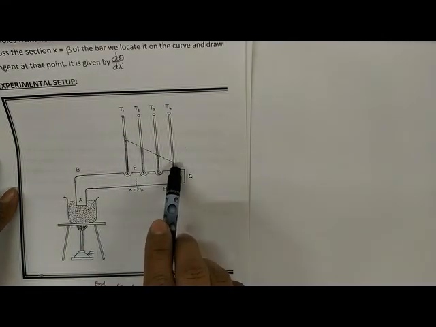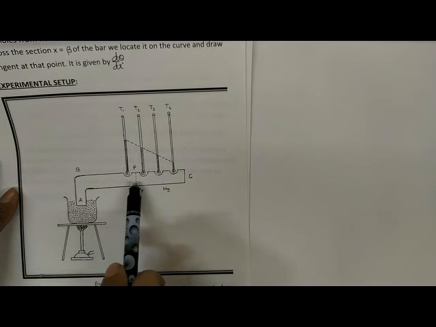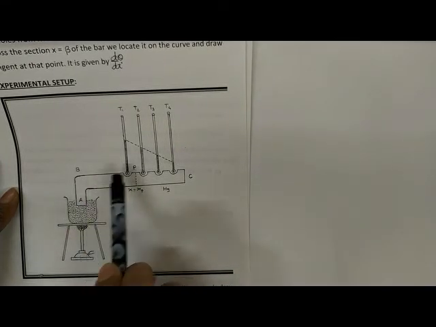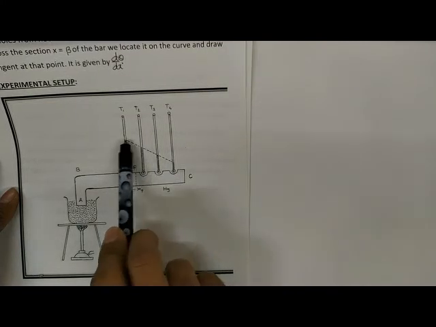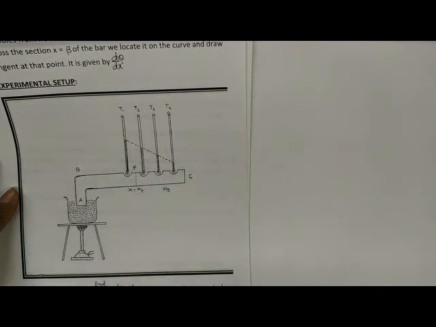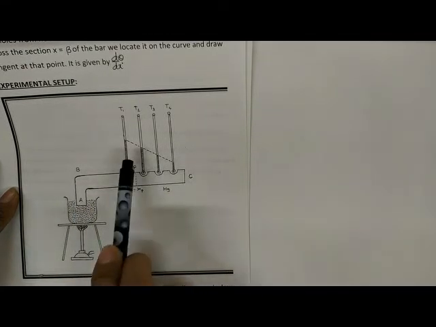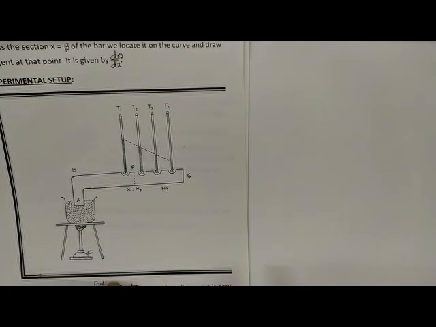Okay, so these are the four different thermometers we will arrange, and obviously the thermometer which is very close to the hot end will have more temperature, and as we move from this point to this point, the temperatures are going to decrease, and that is obvious. The heat energy is transferring from this point to this point, and that's why more temperature will be at the very first thermometer. That we will see again when we are taking the readings.